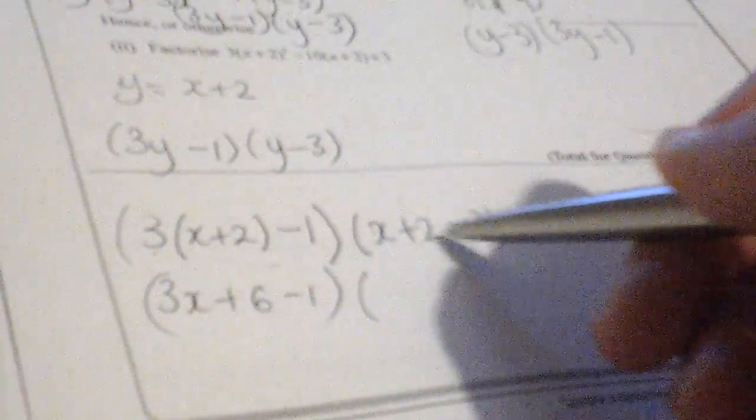This bracket here becomes 3x plus 6, but we've still got minus 1. And this becomes x plus 2 minus 3, so 2 minus 3 is minus 1. This bracket, plus 6 take away 1, is 5. And so the factorised version is that. Definitely the trickiest part on this page.